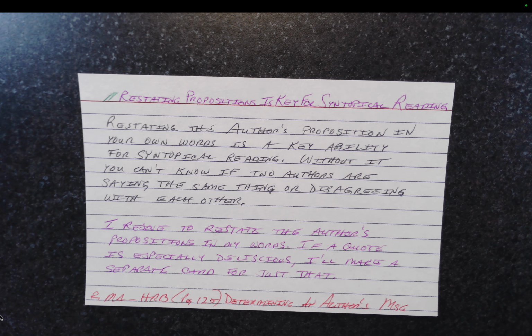If we're not capable of taking an author's propositions and putting them into our own words, then we will not be able to tell whether this second author that we read is saying the same thing or something different, whether he's agreeing or disagreeing, because we'll think they're making two completely different points because they use completely different words. So it's really vital if we plan to do any syntopical reading, which I plan to go all the way through Adler's book here and address syntopical reading as well. So this is something that's important for me.